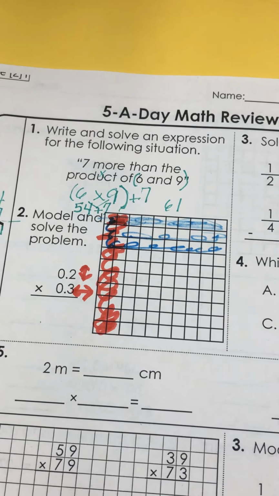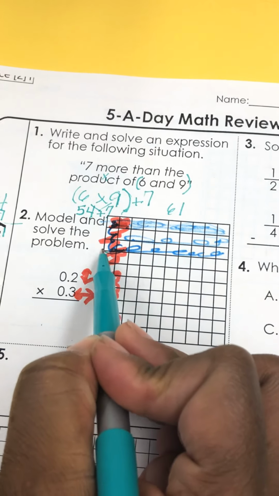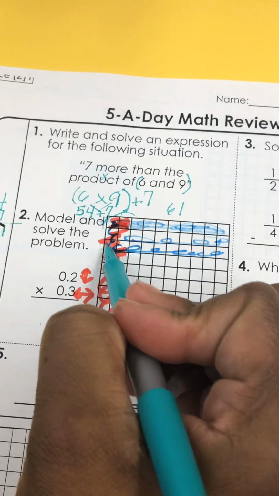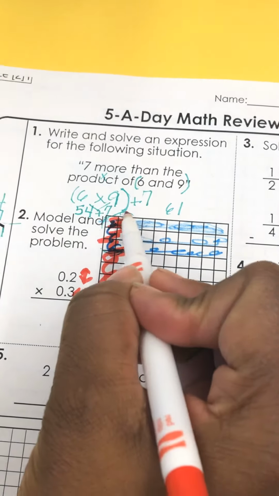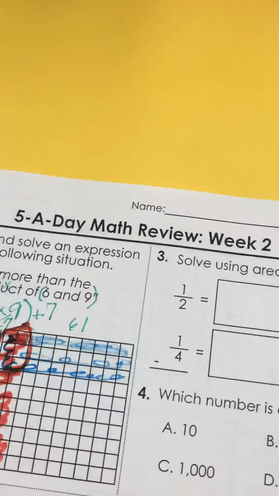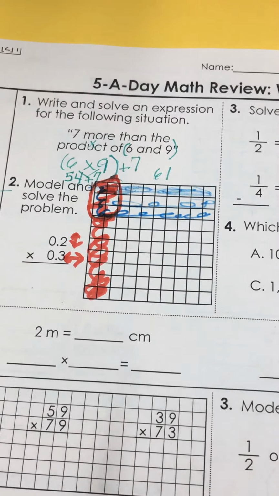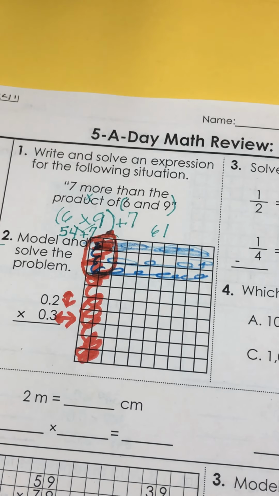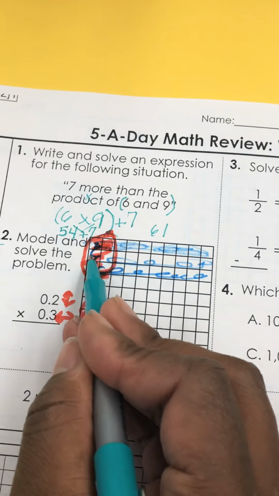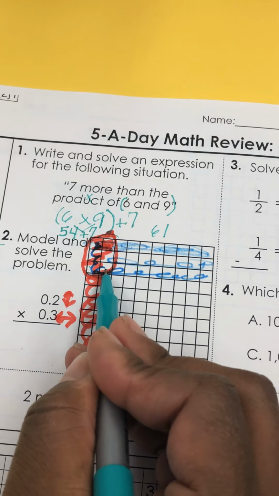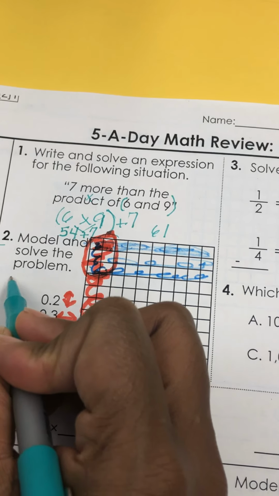Of course, within the model, the answer is going to be this part here, where the two colors touch. And if we really take a good look at that, we are looking at 6 hundredths, right? Because that's 1, 2, 3, 4, 5, 6 hundredth blocks, if we are remembering that this is a 100th block.